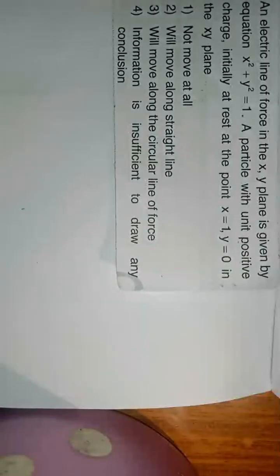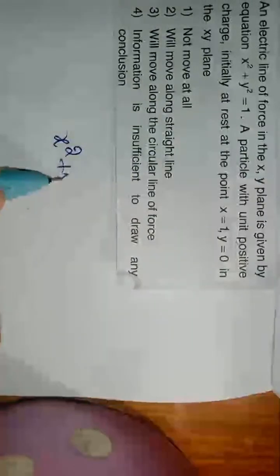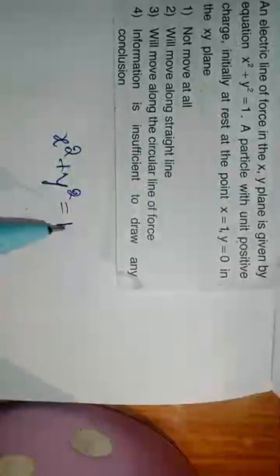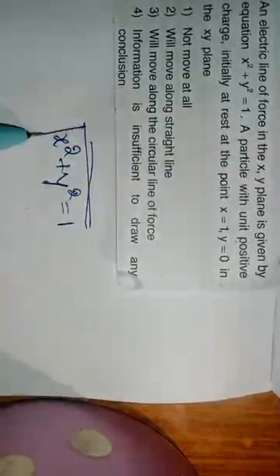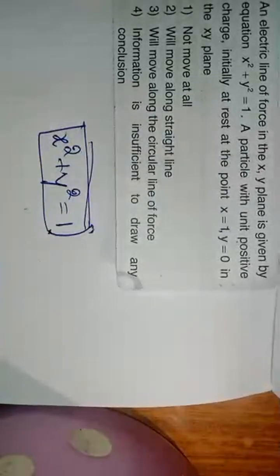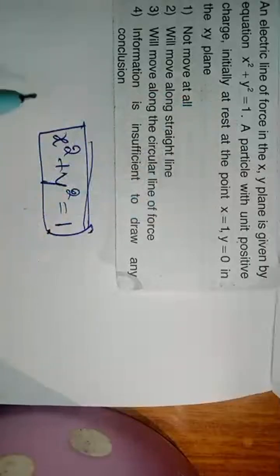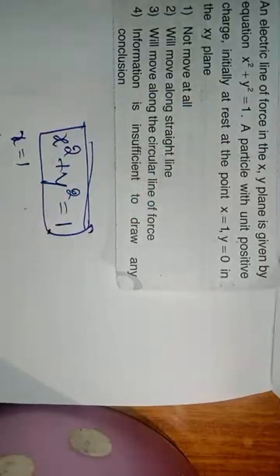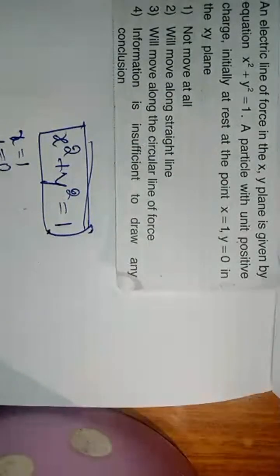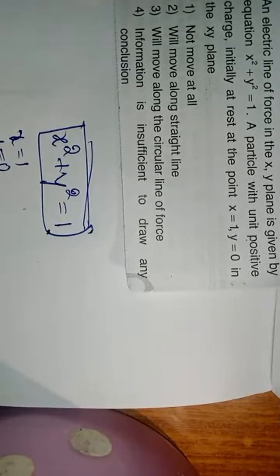See how to tackle this question. They have given the equation x square plus y square is equal to 1. I think you will get that this equation is a circular equation, and the charge is initially at x is equal to 1 and y is equal to 0 in the xy plane. So by the equation we can conclude that the charge will move along the circular line of force, because x square plus y square is equal to 1.